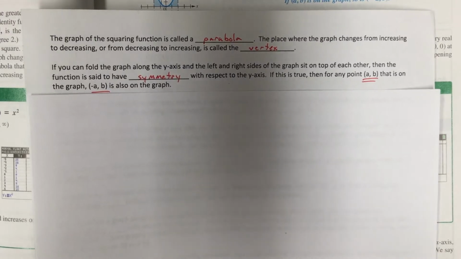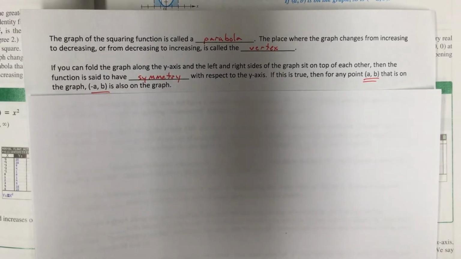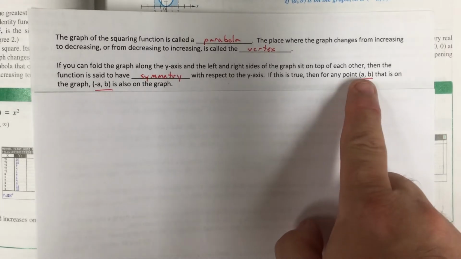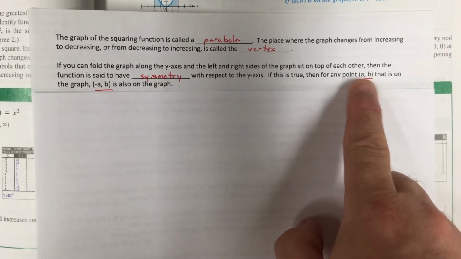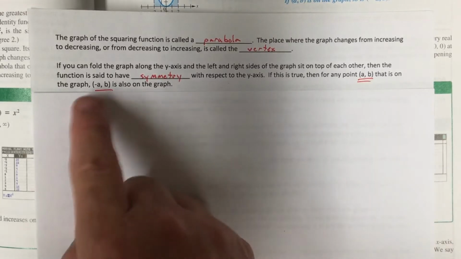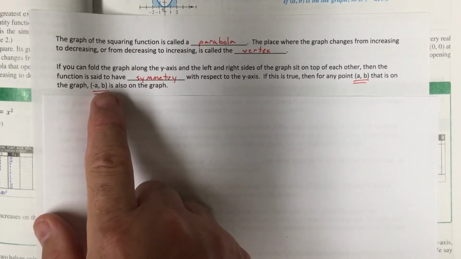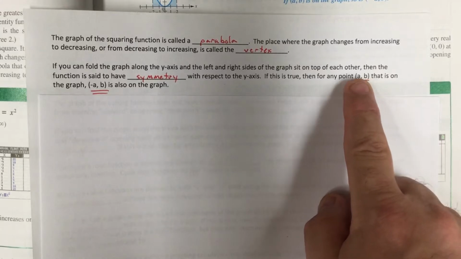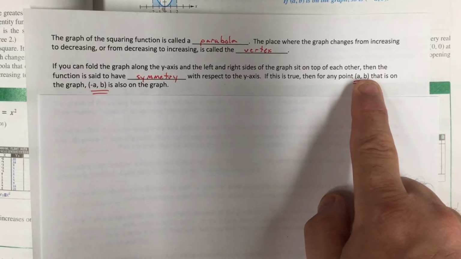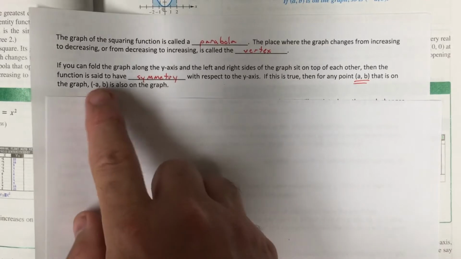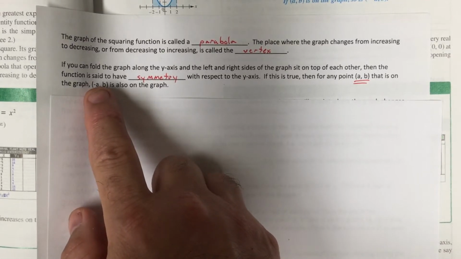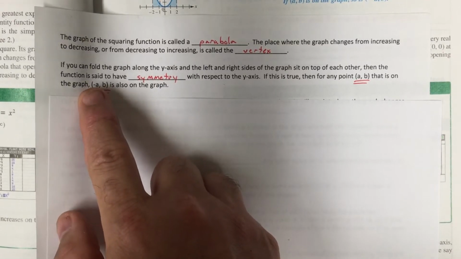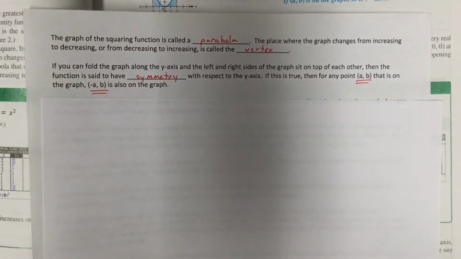If this is true, then there's something about the points that you will always know. If you have any point (a, b) that you can identify on your graph, then another point you automatically know is on your graph is (-a, b). So if this (a, b) that you can identify is at (-1, 2), then that means, well, negative makes positive, so (1, 2) is also going to be on the graph.